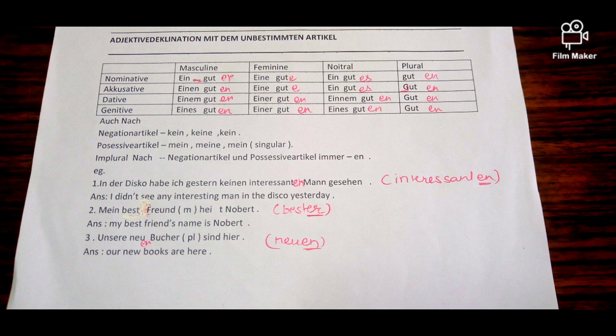Check it out, I'm writing it on the corner. So now my best friend's name is Norbert. That's the meaning of that.